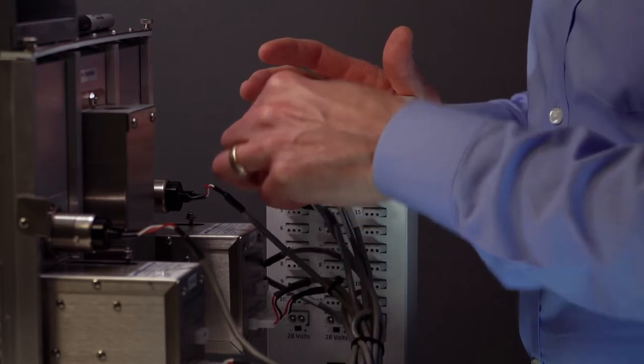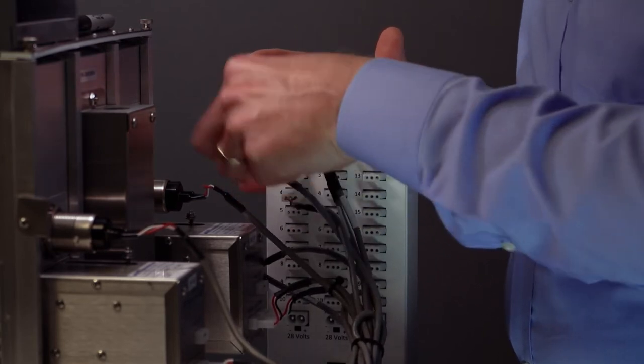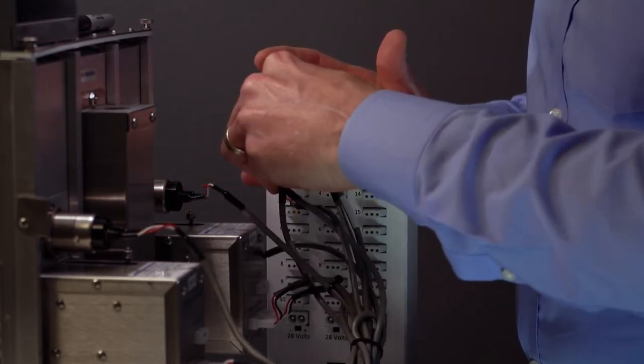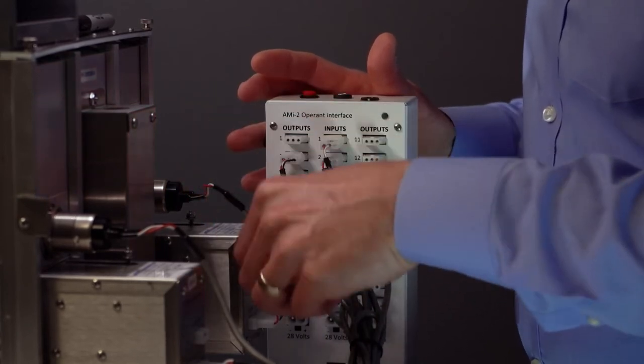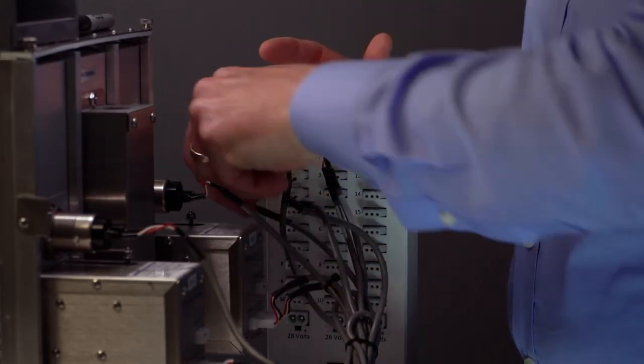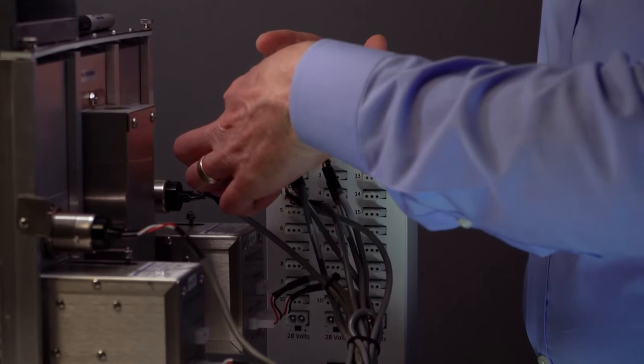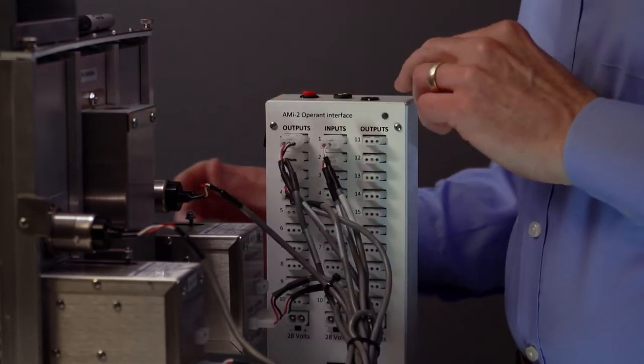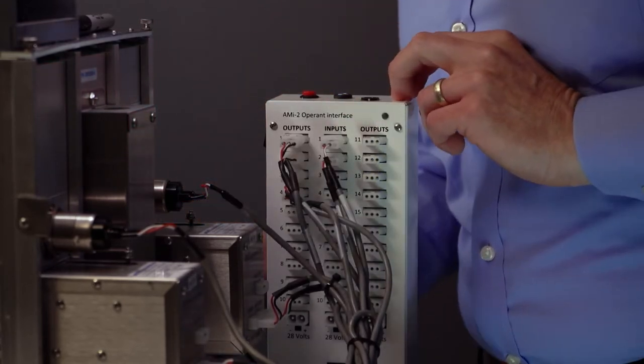However, once you choose which connector to plug into, you're going to want to mark that and indicate so you know that for configuration within the software. Once we have all those connectors connected, we're now going to power this up.